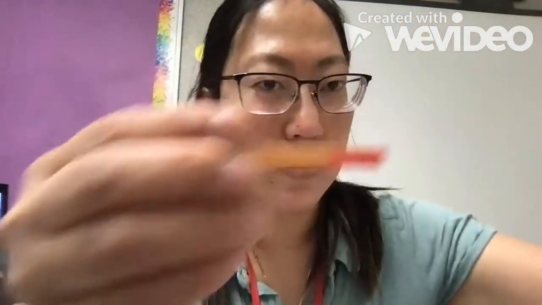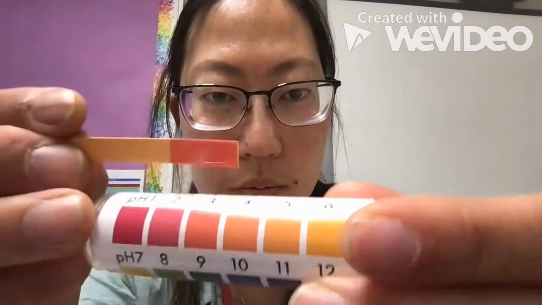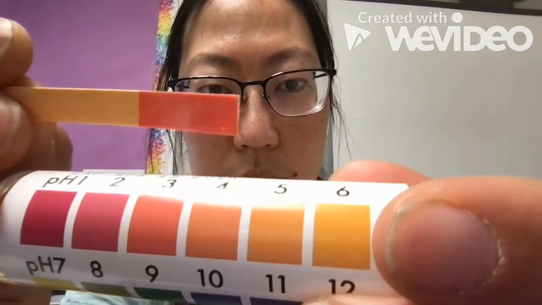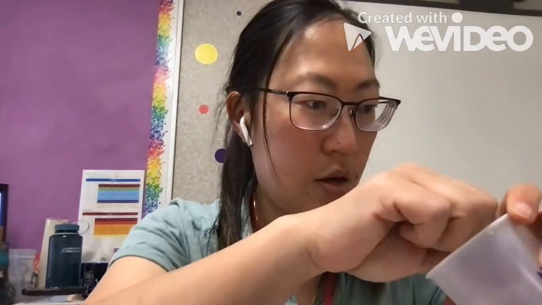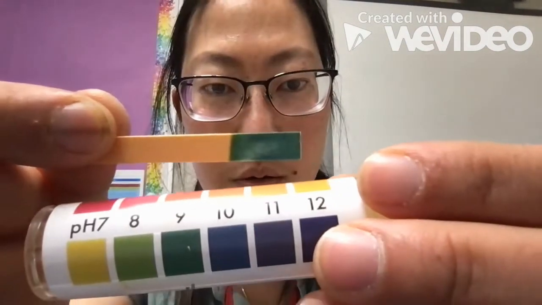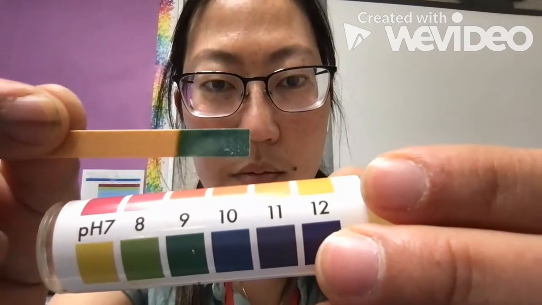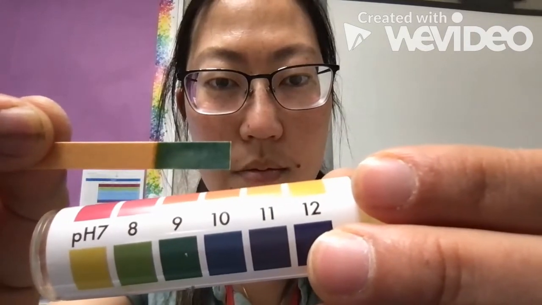Okay, so that's dry ice in water. Next, we have vinegar. And that's turning a reddish color. Okay, and then finally we've got ammonia. That turned blue. Bluish green. All right. So that's the pH paper.